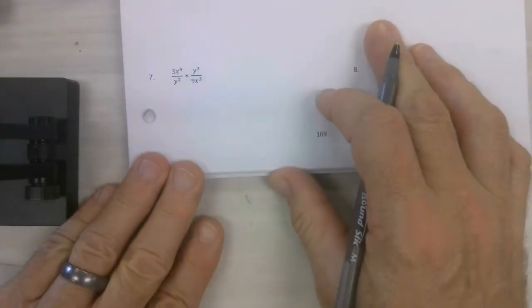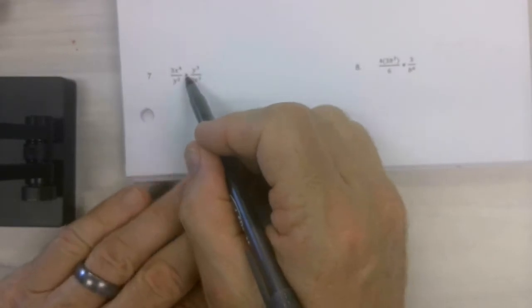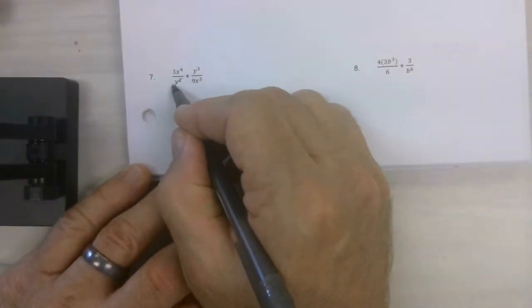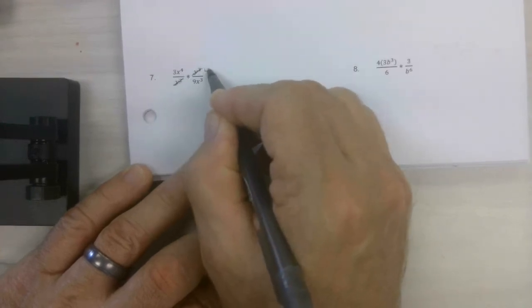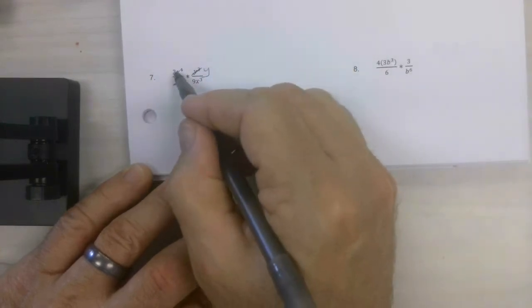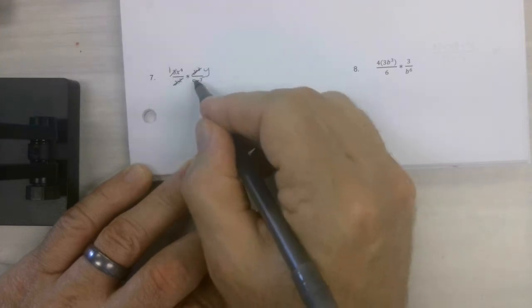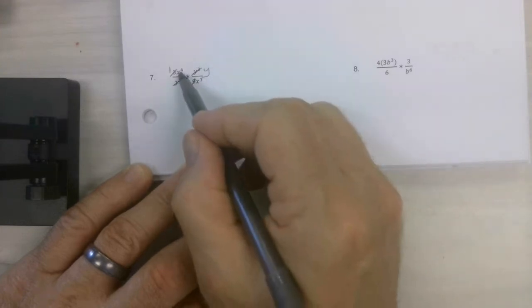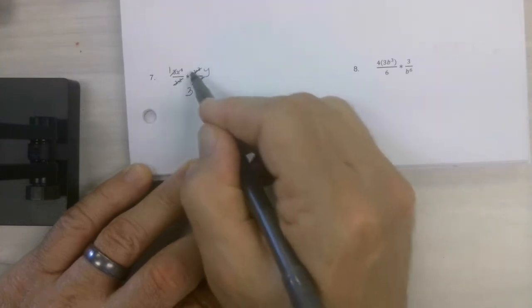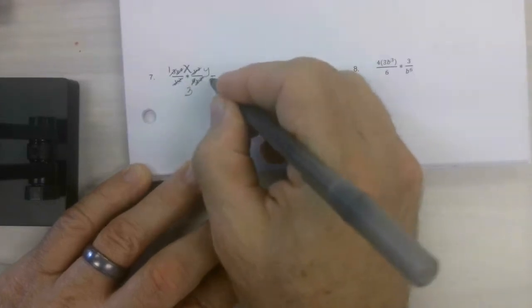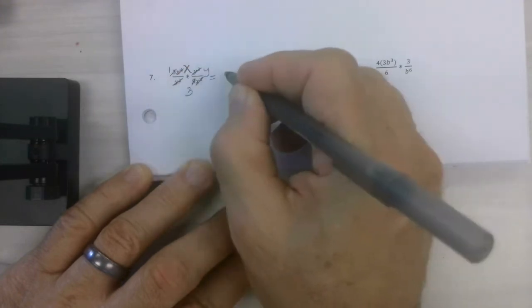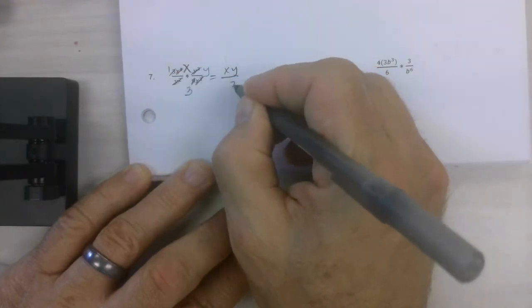Keep it going. More multiplication. On this one, I can cross-reduce. I'm going to say, hey, there's 2 of them down here. There's 3 of them up there. Where are there more? There's 1 more on the top. The 3 goes into 3 once. The 3 goes into 9 3 times. Where are there more x's? There's 1 more x in the top. So we just cross-reduced. Now we're going to swoosh, which is just xy all over 3.